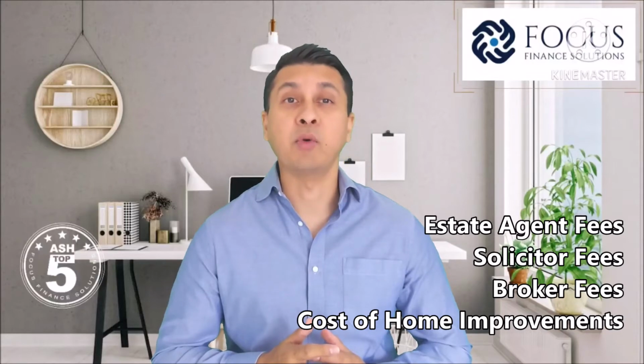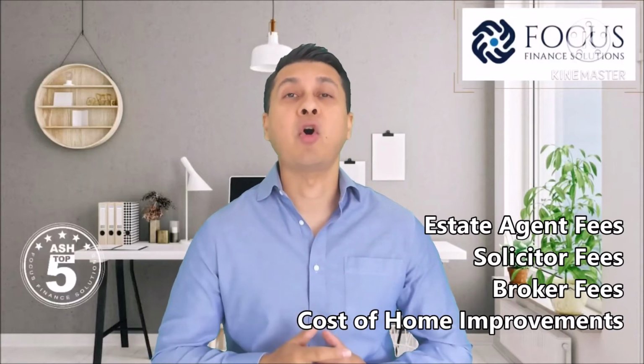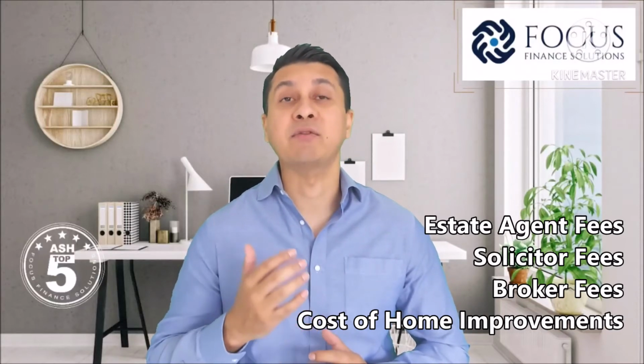When calculating your capital gains tax liability, you can deduct the cost of buying, selling, and any home improvements. These include estate agent fees, solicitor's fees, broker fees, and cost of home improvements such as paying for an extension. However, normal maintenance does not count.